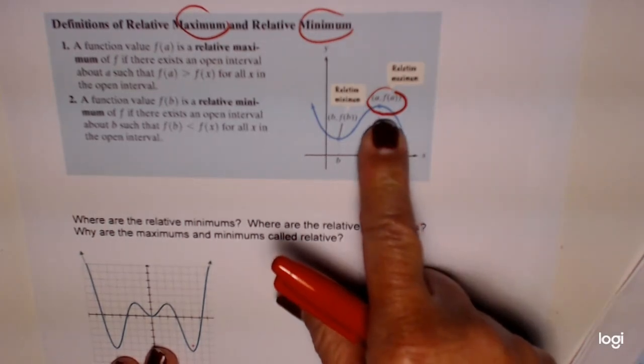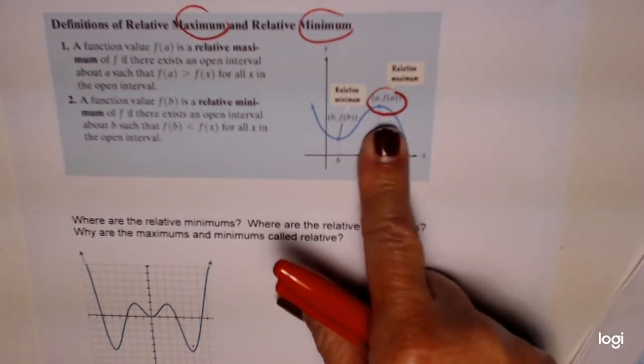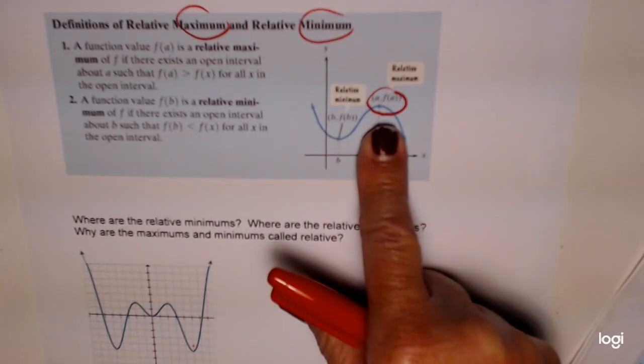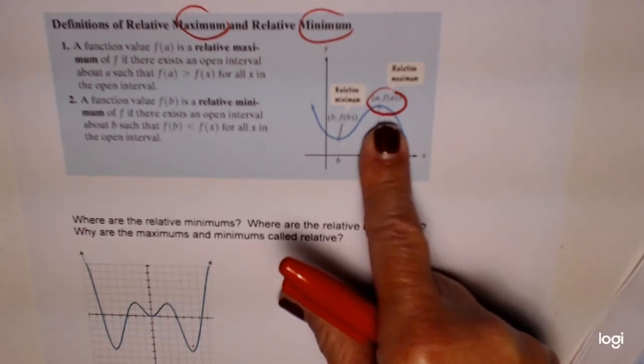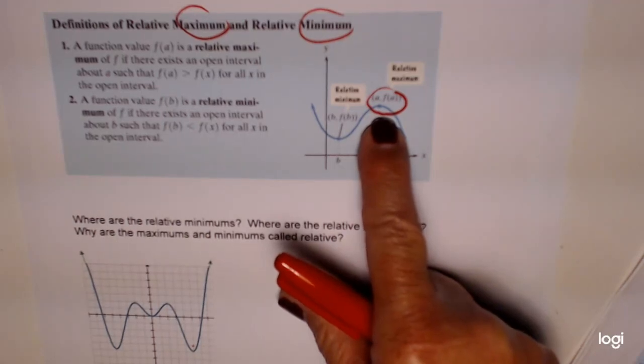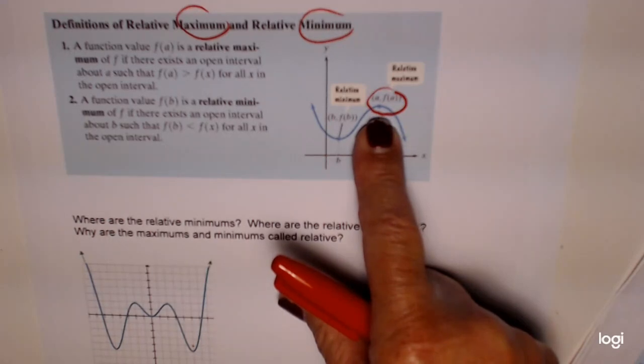So that point represents a relative maximum. I'm continuing with my hill analogies from increasing and decreasing. A relative max looks like the top of a hill. So that's another way that maybe you can consider it.